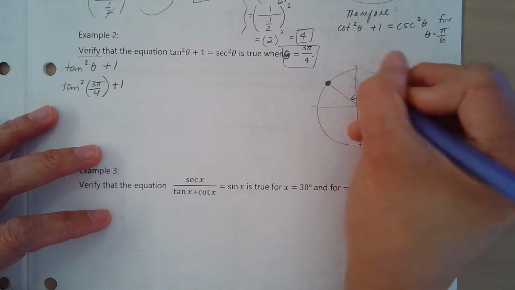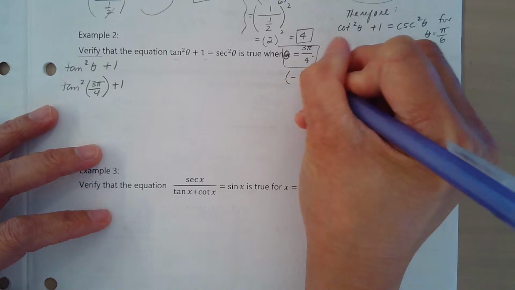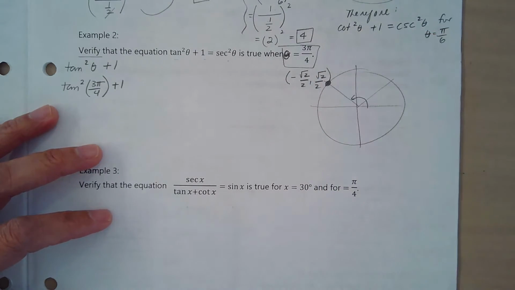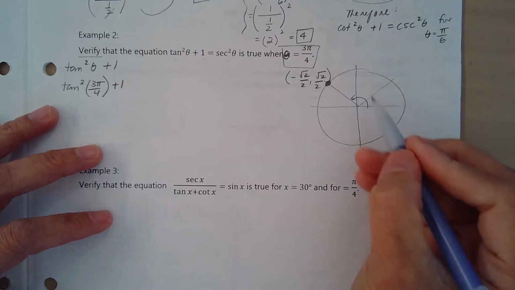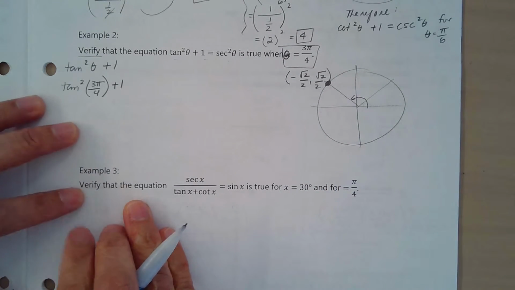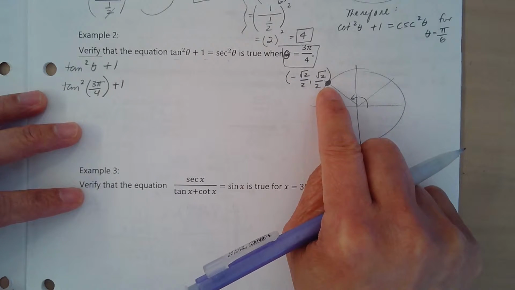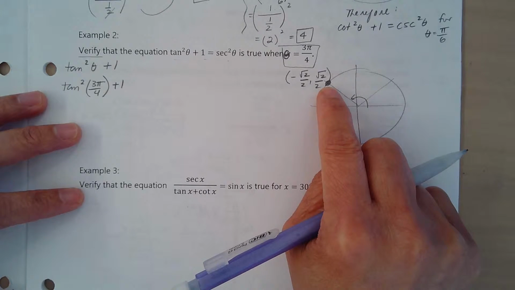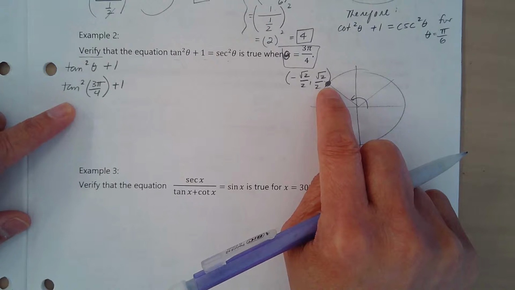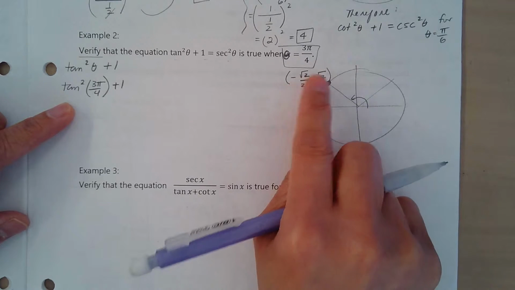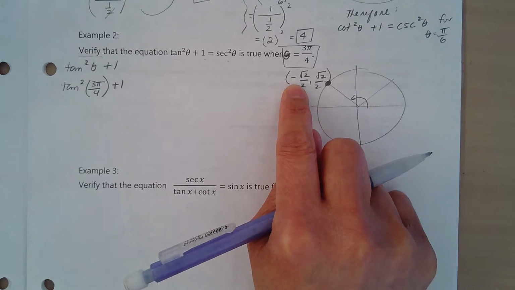And what's the coordinate here? Negative root 2 over 2, comma, root 2 over 2. Yeah, it's good. Negative and then positive. Now, this is the cos of 3 pi by 4, and then the second part of this coordinate is the sine of 3 pi by 4. But we want tangent of 3 pi by 4. So how can we figure out the tangent? The sine over cos. And sine over cos is just negative 1.